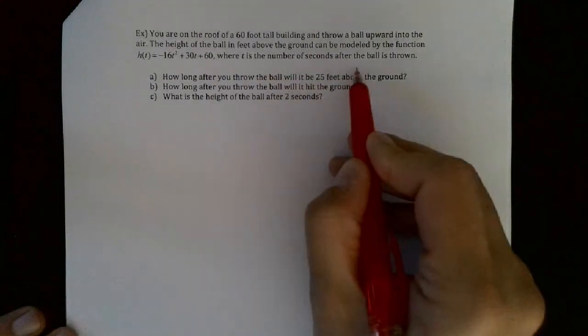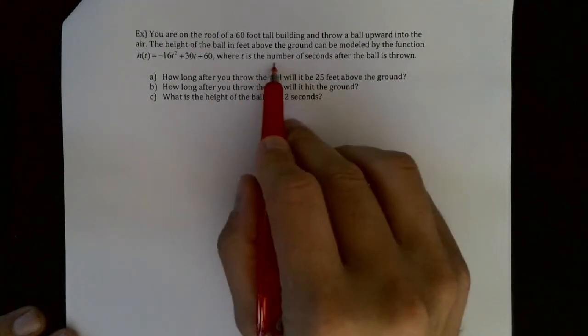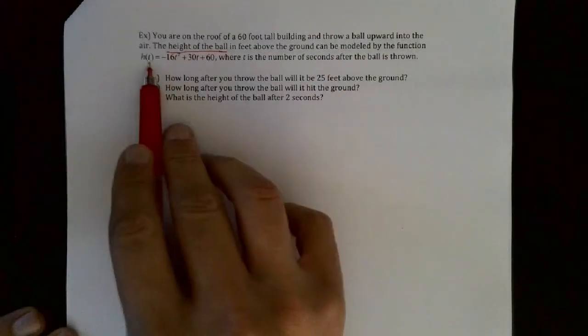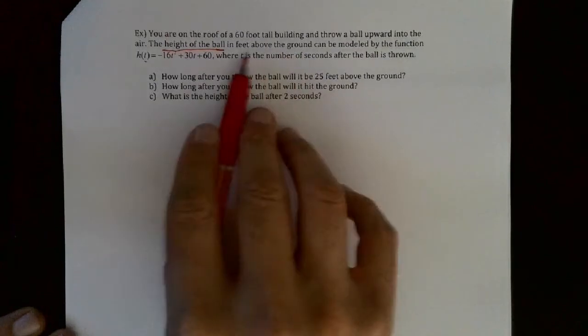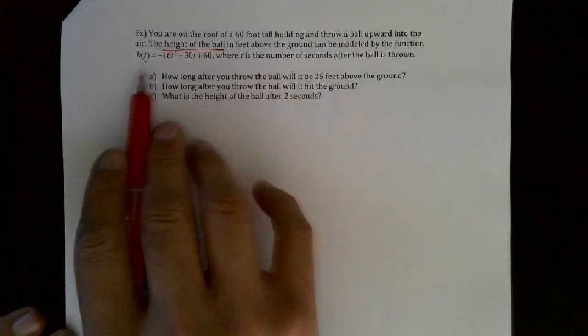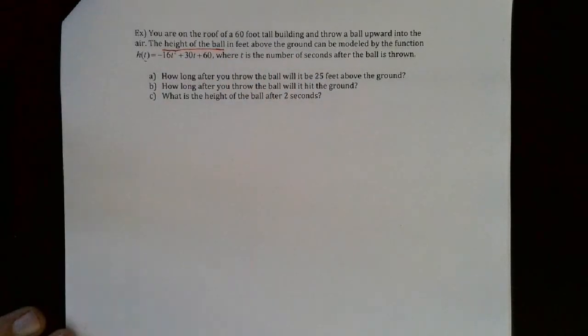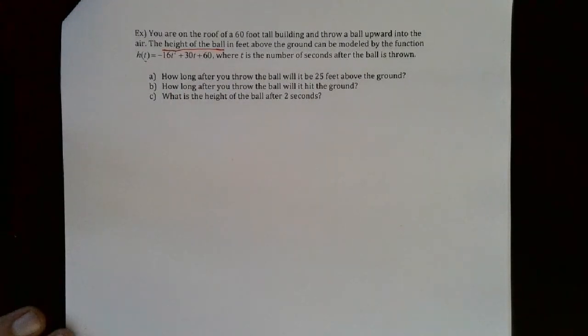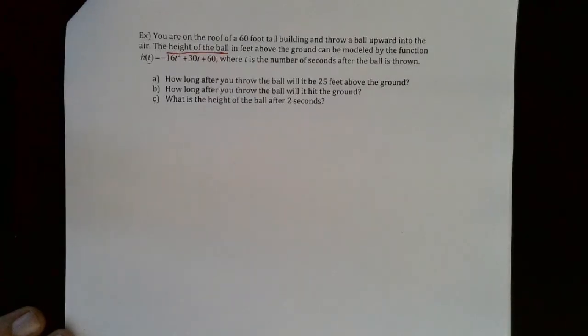T is the number of seconds after the ball is thrown, so t is the time. H of t is the height of the ball at time t above the ground. So it's the height in feet above the ground at time t of the ball. So you sub in a time, and you'll get a height out. Part A says, how long after you throw the ball will it be 25 feet above the ground?